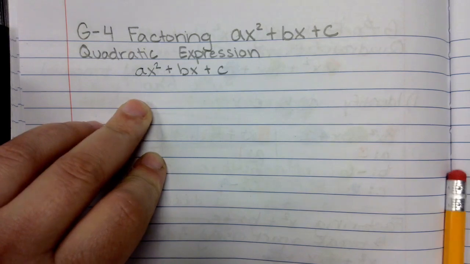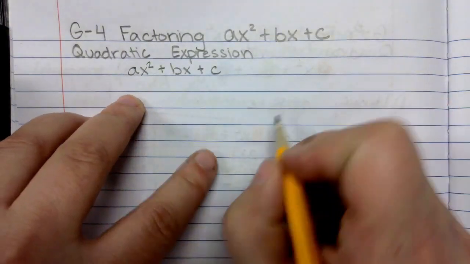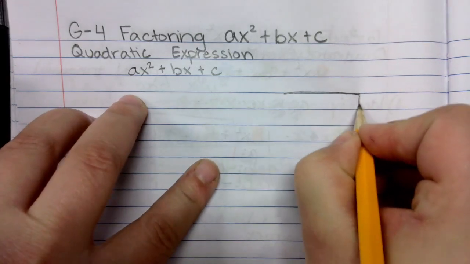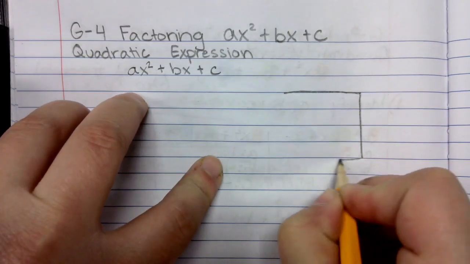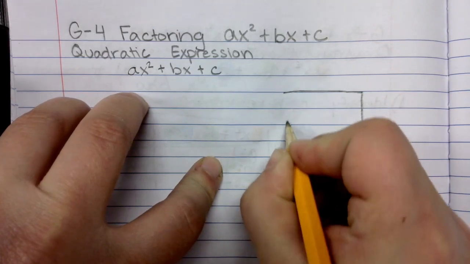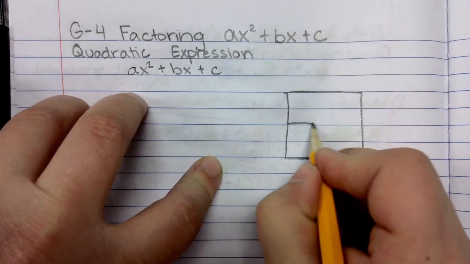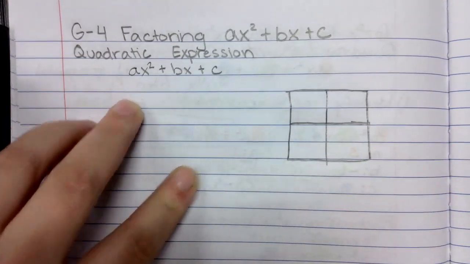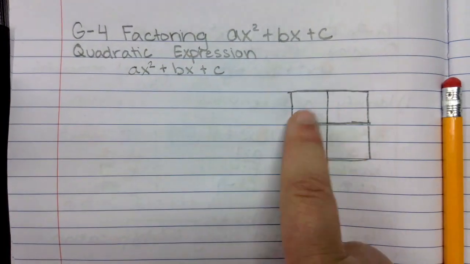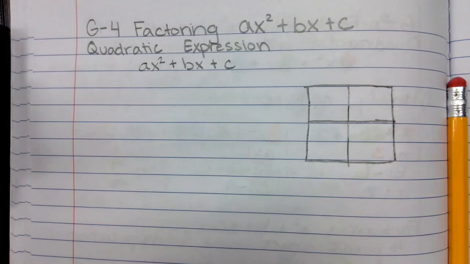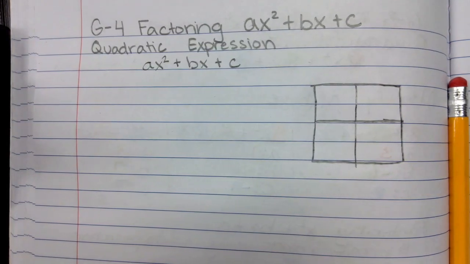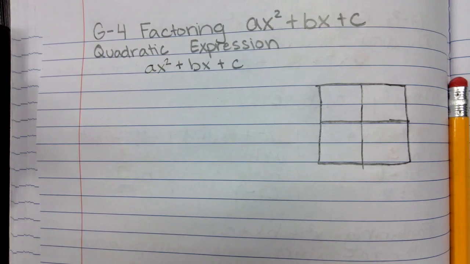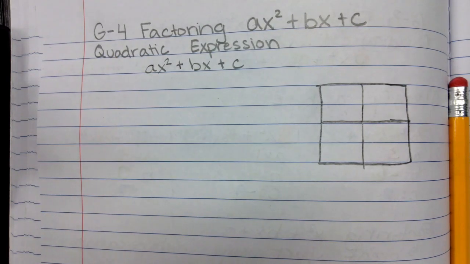So when we have those 3 parts, the reason we call it a quadratic, and actually not the full reason, but what I like to pretend is the reason, is that when we do an area model, how many parts are in our area model? 4. So we need to take this trinomial and split it up into 4 parts for that quadratic. 2 of the parts are really easy to see.